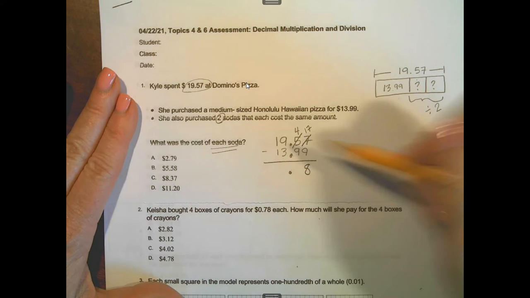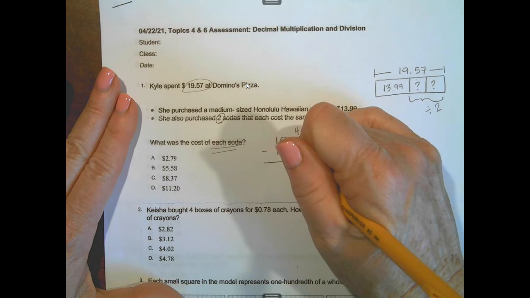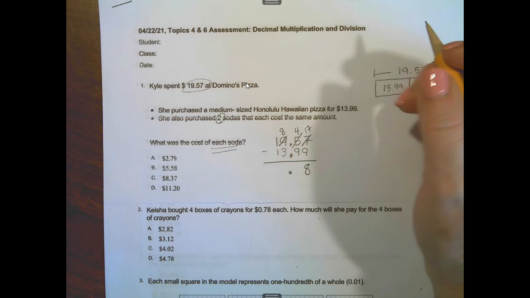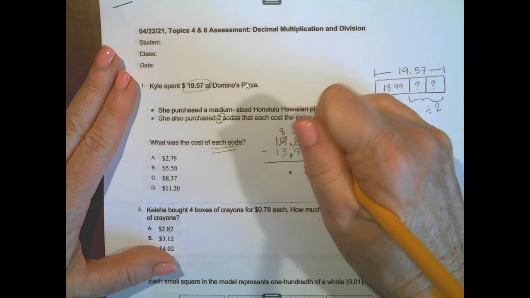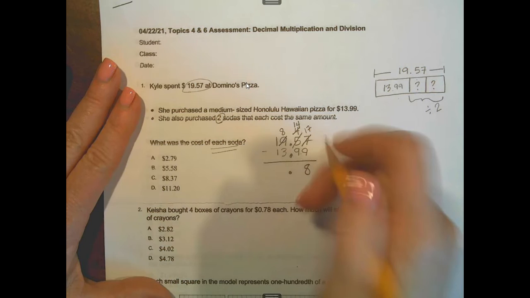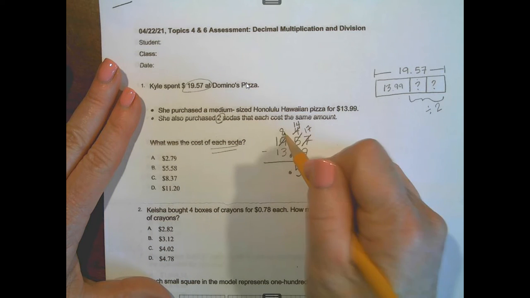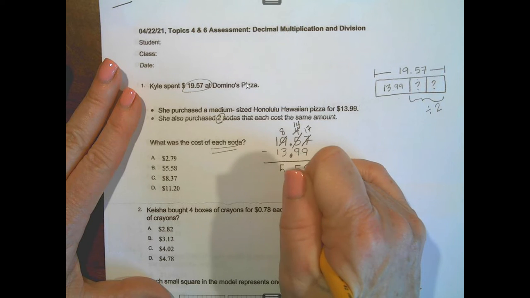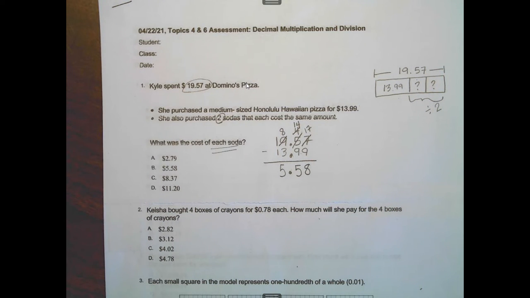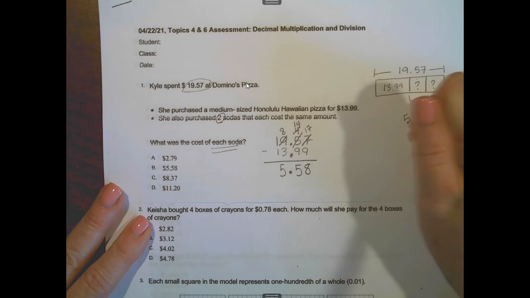Cannot subtract 9 tenths from 4 tenths, so I'm going to go to the ones, regroup these as 8 ones, and I'm going to bring 10 tenths over with the 4 tenths I already had. So 14 tenths minus 9 tenths is 5. 8 minus 3 is also 5. And I don't have anything when I subtract the tens place. So the 2 drinks cost $5.58.